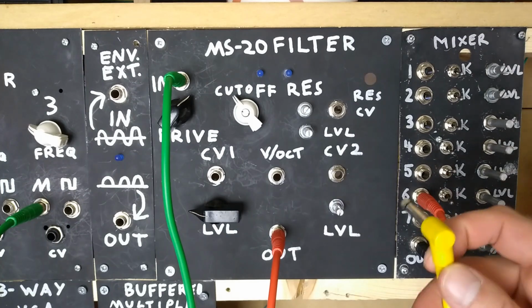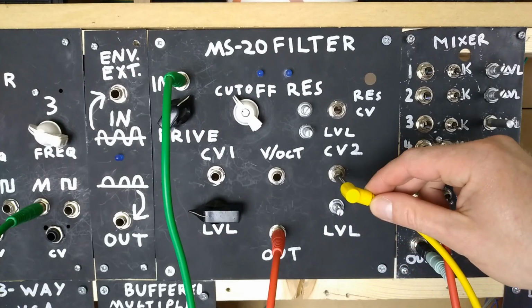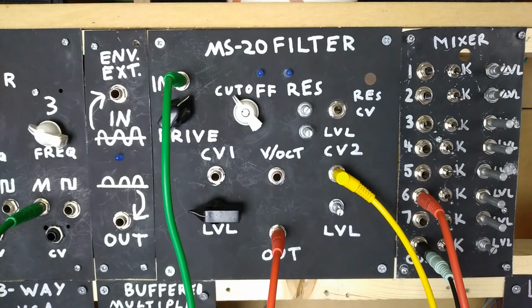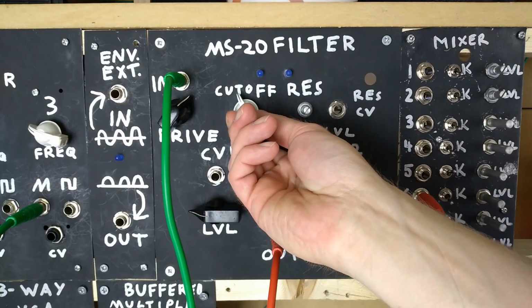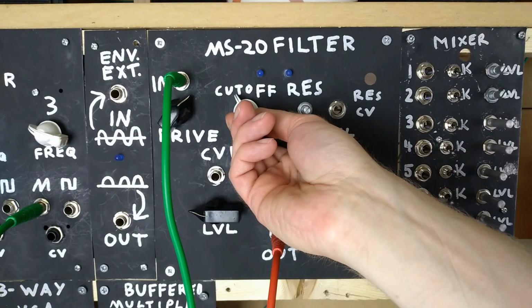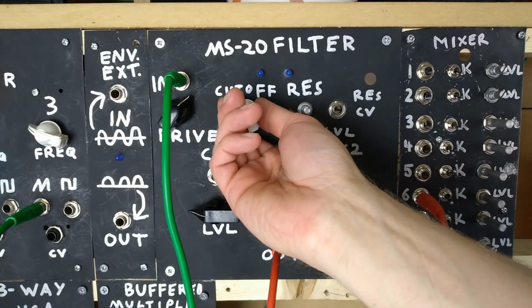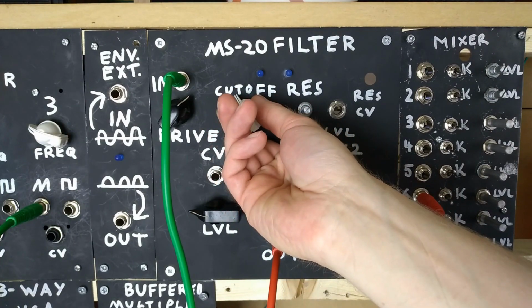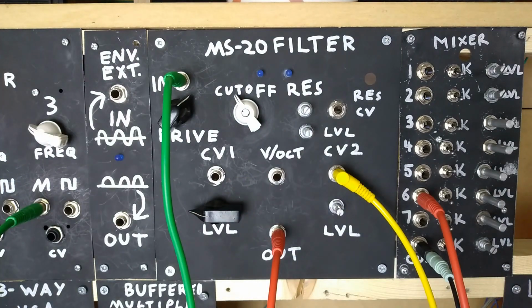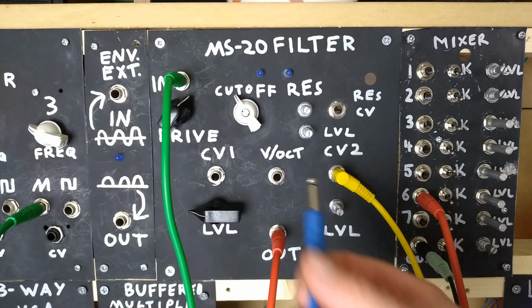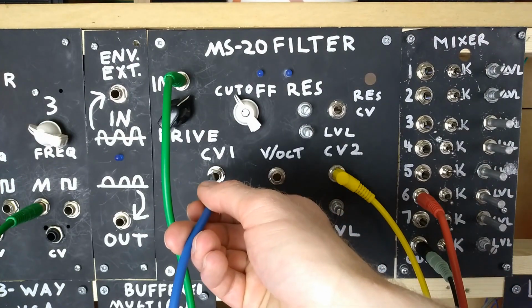Now let's see what happens when we replace it with the envelope generator. Now let's see what happens when we connect both modulation sources in.